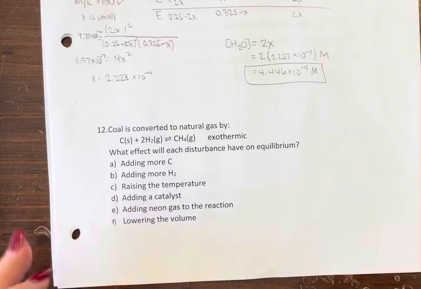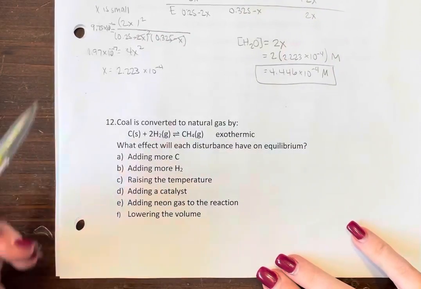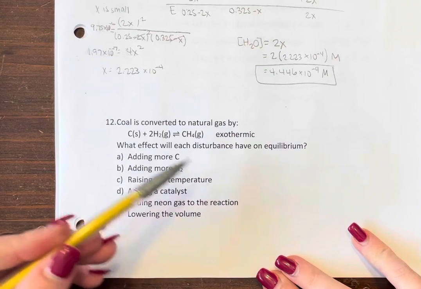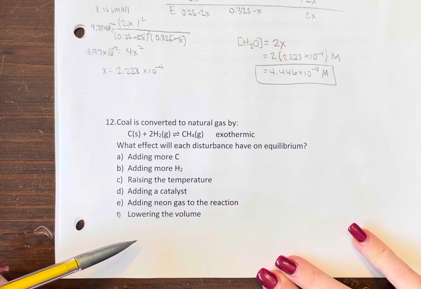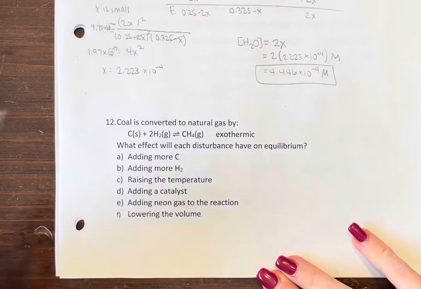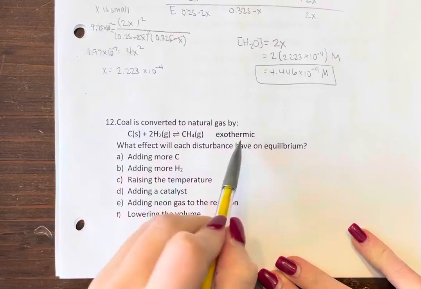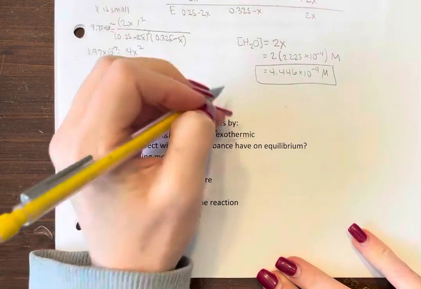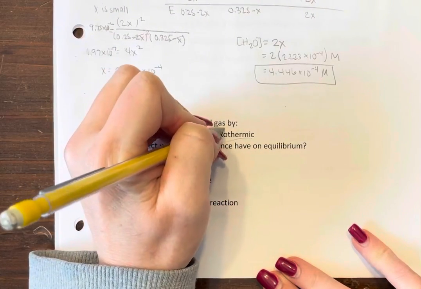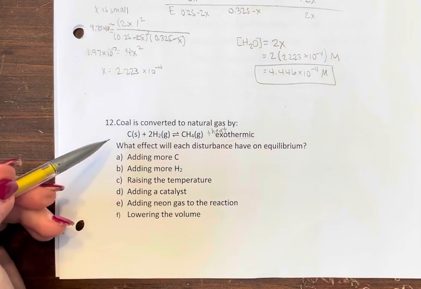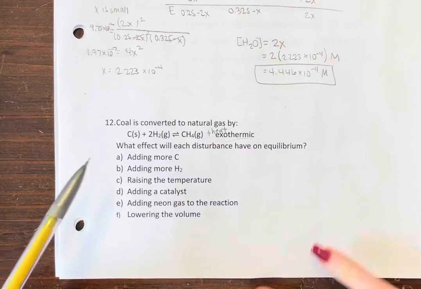Okay, now, this is a Le Chatelier's principle, so we need to think about what is going to happen as we manipulate this. Okay, so when it tells you an exothermic reaction, that means heat is a product, so go ahead and write that on there. If it says it's endothermic, heat is a reactant, put that on there. Okay, so let's think about this.